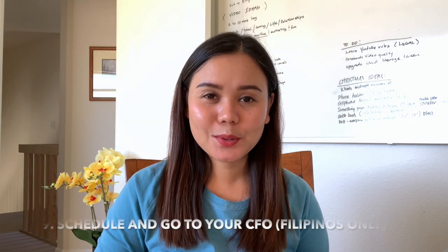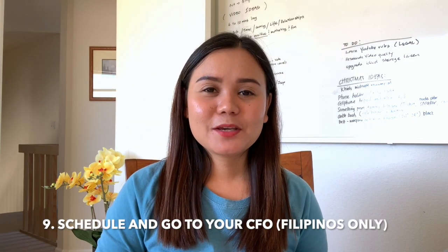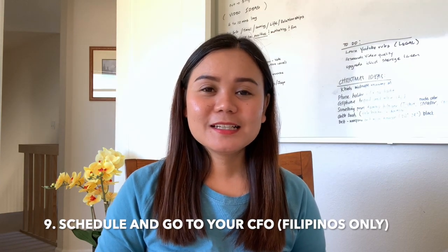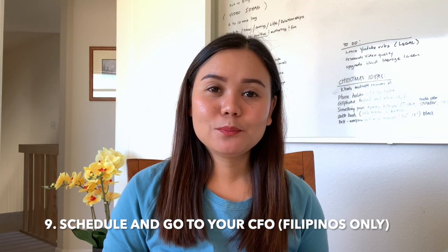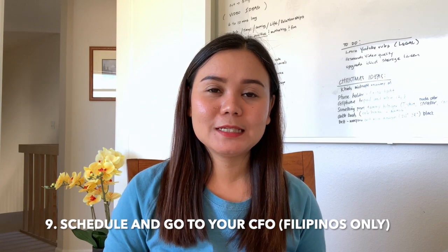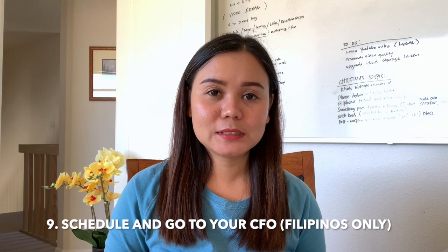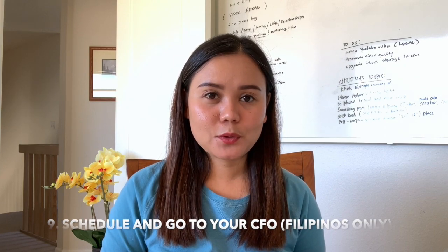Okay, so next, guys, always don't forget, especially for Filipinos, to go to your CFO seminar, or Commission on Filipinos Overseas, because this is really important. Before leaving the Philippines, the immigration officer will definitely check your CFO sticker in your passport.